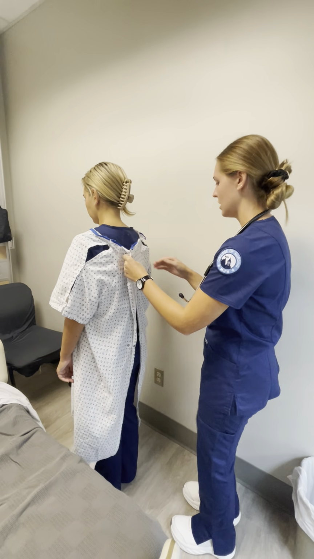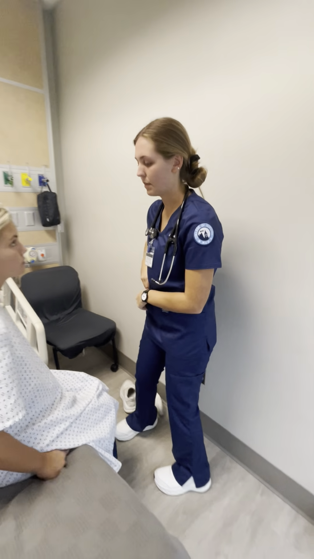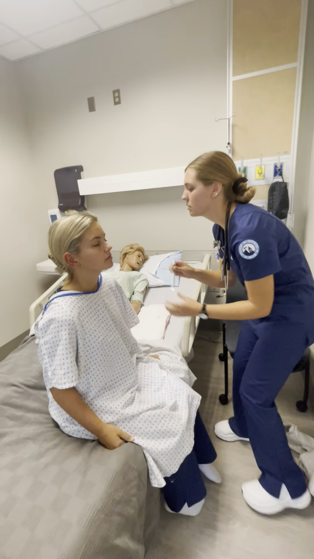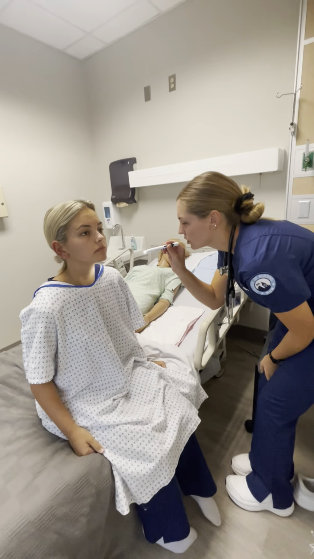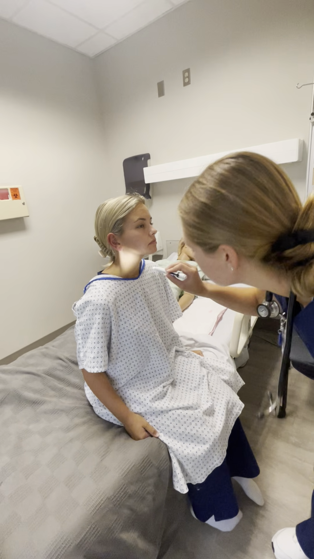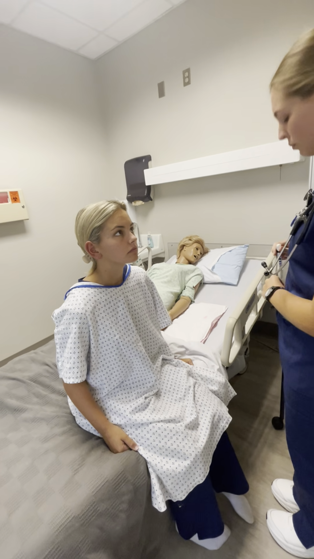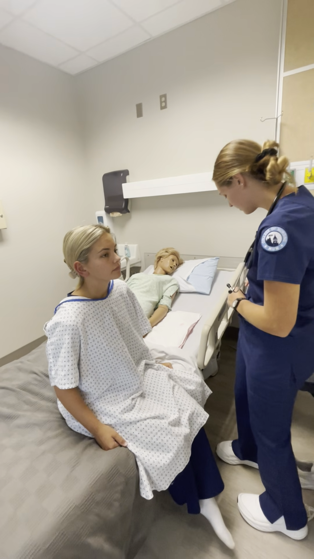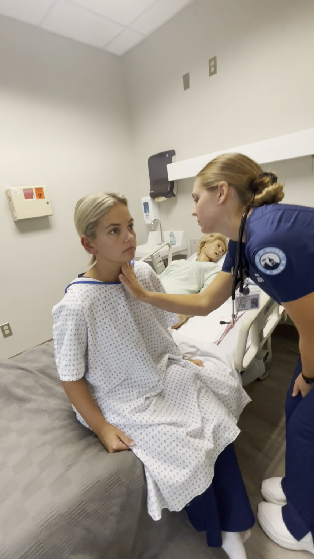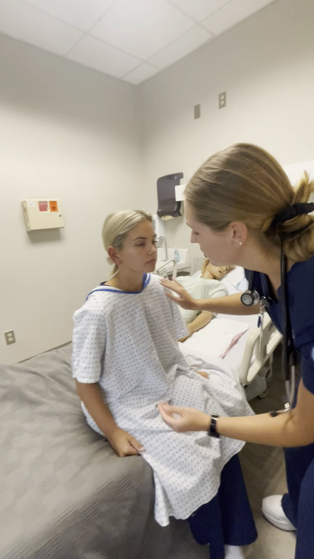Okay, I'm gonna have you sit down. Okay, I'm gonna inspect your neck, okay? I'm gonna look for any pulsations. There's no scars, no lesions. The skin's appropriate for the ethnicity. Okay, I'm gonna feel your pulse, your carotid pulse. Okay, left carotid is a 2+.